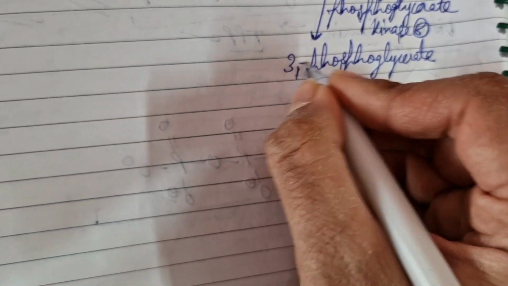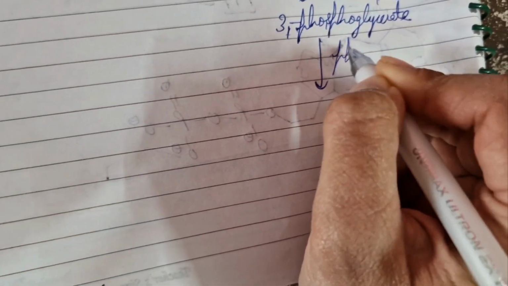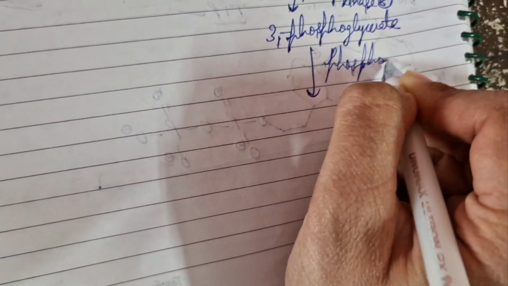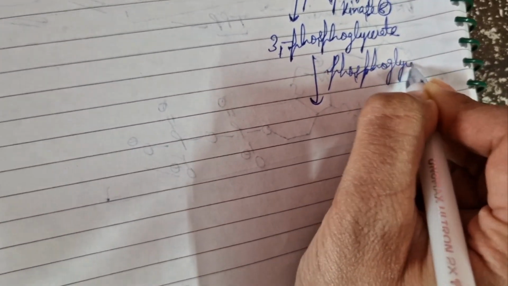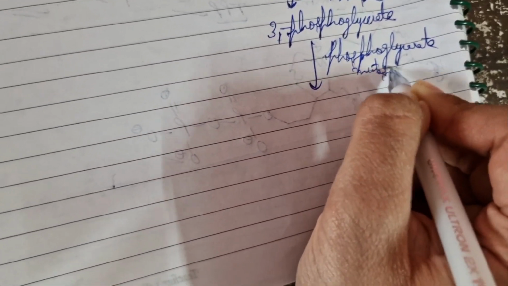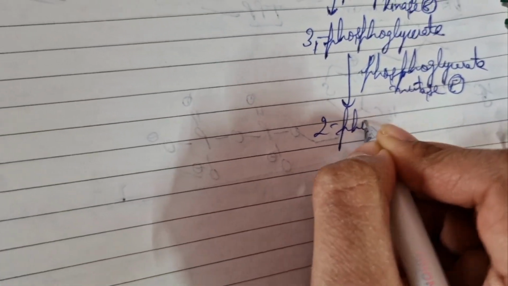Then this 3-phosphoglycerate, in the presence of phosphoglycerate mutase enzyme, gets converted into 2-phosphoglycerate.